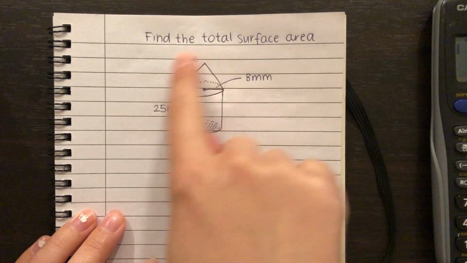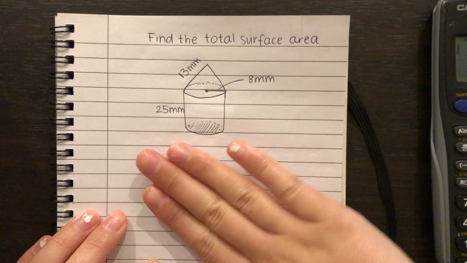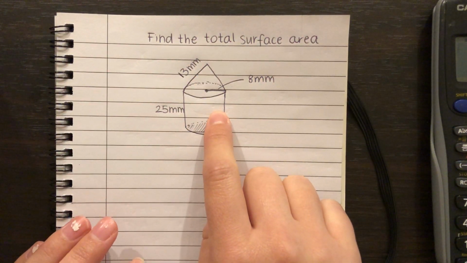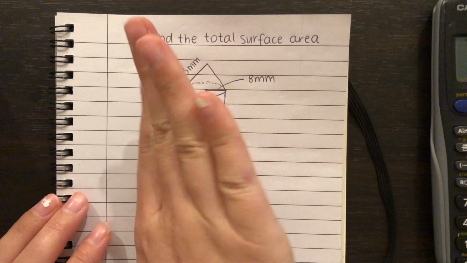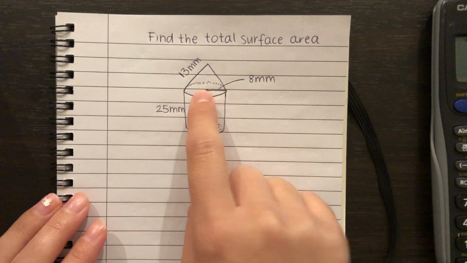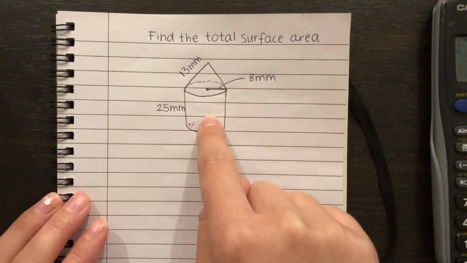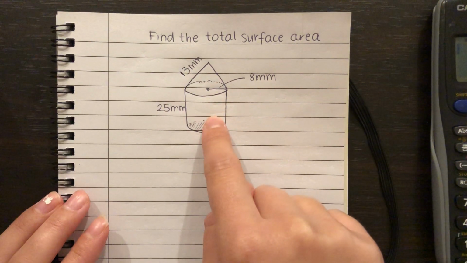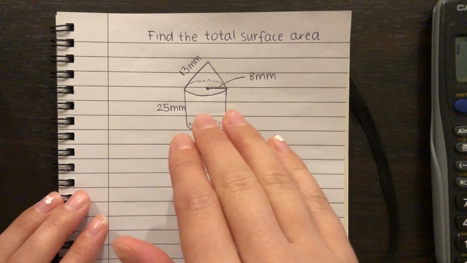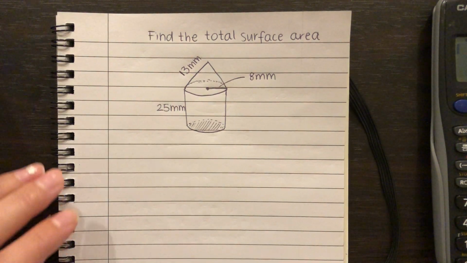So to find the TSA of this, we'd need to find the area of this circle down the bottom. We'd need to find the area of this entire curved part of the cylinder, and we would need to find the area of the cone on top. I am not including this circle in here. This is a hollow shape. The inside doesn't exist. The inside is just space. So because the inside is just space, technically this circle doesn't even exist in there. It is all space. So I'll write down what I need to find the areas of.